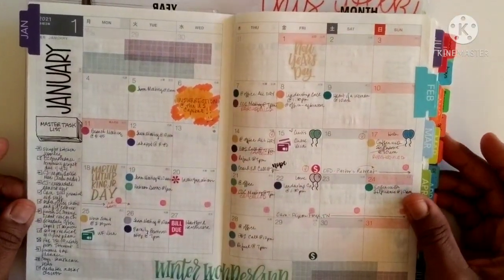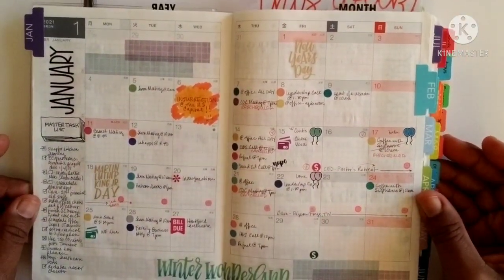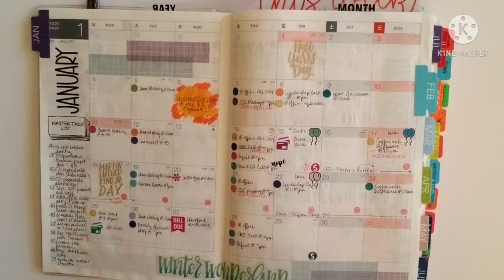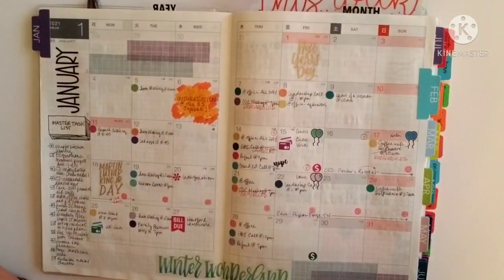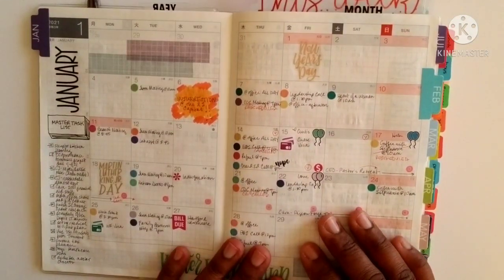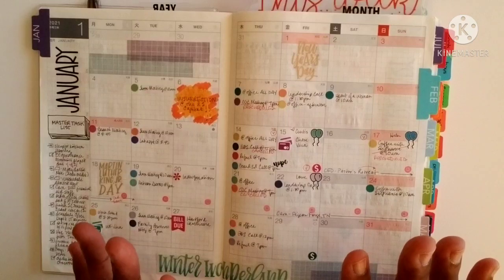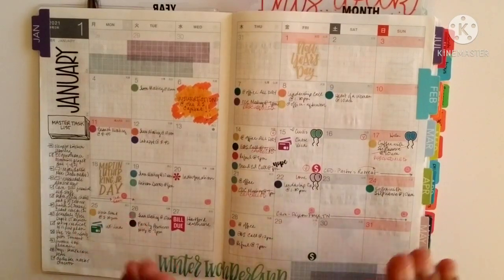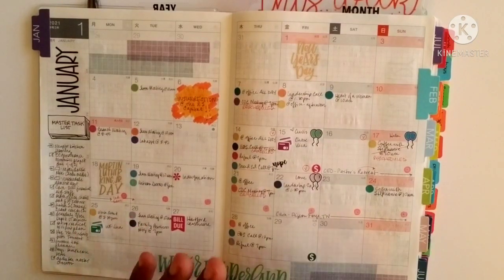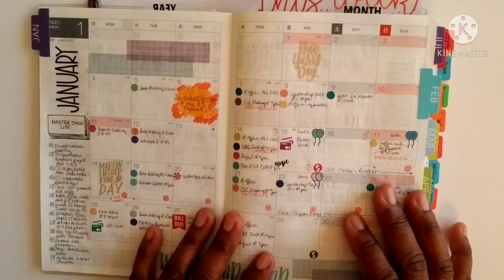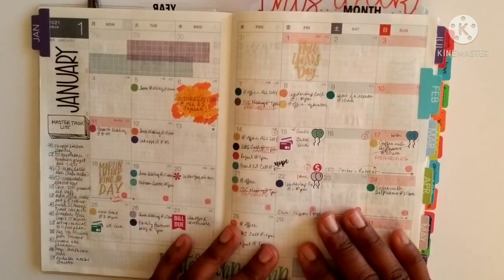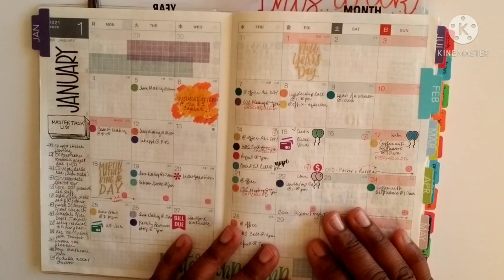And let's make sure I'm totally in frame. Okay. So yeah, I don't usually talk through my flip through, so this is a little different, but I'm going to give it a go and just share with you how everything is set up. If you've seen my Plan With Me videos, you probably have a pretty good idea of how I do things, but I pretty much set up my months exactly the same from month to month. I'm kind of a creature of habit.